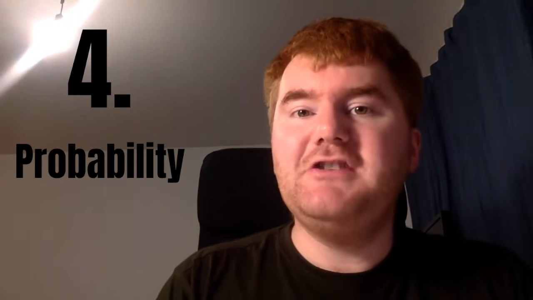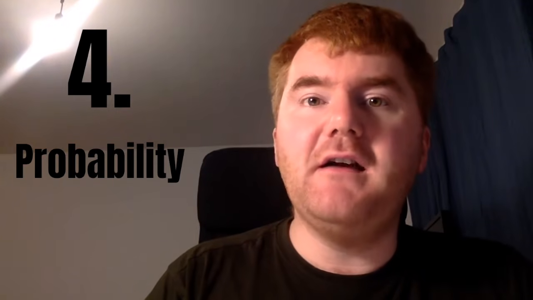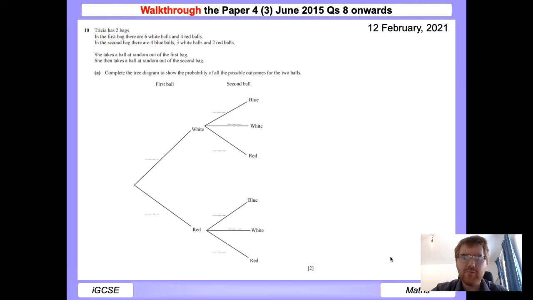Okay, and number 4 is probability. Now this generally appears in a tree diagram question, and this is the question I'm going to go through with you, and it's the most likely to appear in your exam. So we have a probability question. Trisha's got 2 bags. In the first bag we have 6 white balls and 4 red balls.